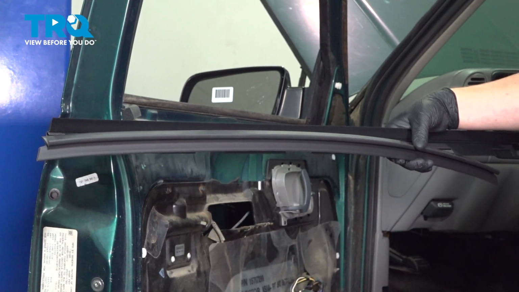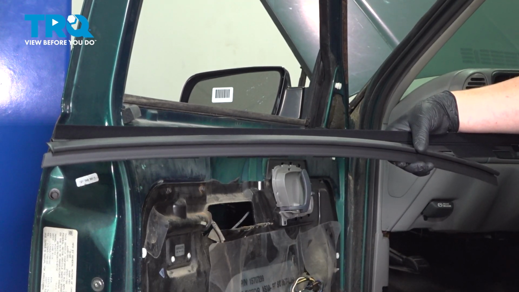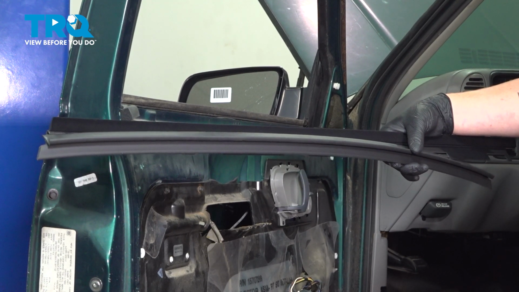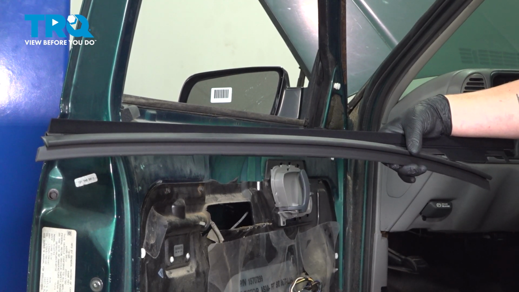In this video, we're going to show you how to replace the window sweeps on your GMC K1500. These will be located on top of the door sill and on the inside of the door panel. Let's get started.